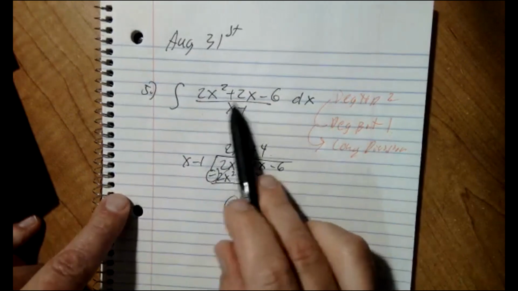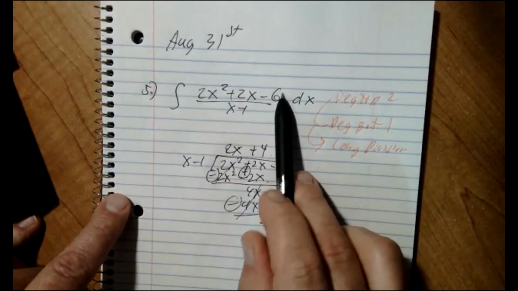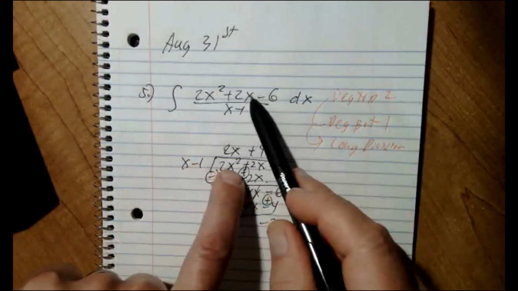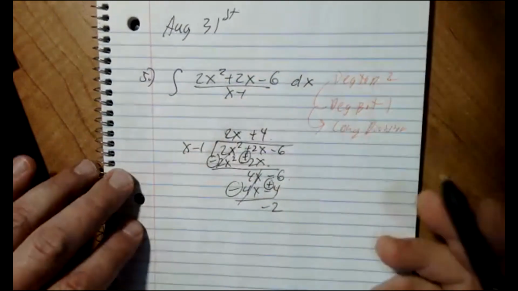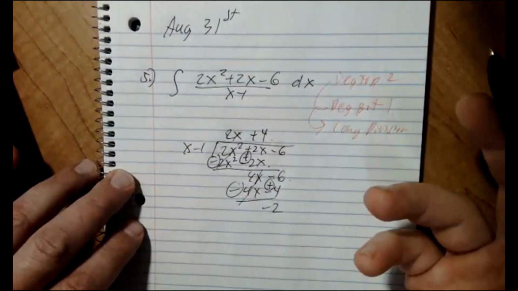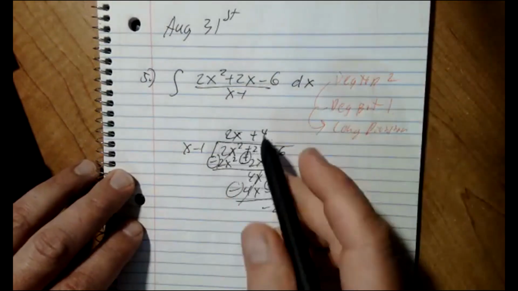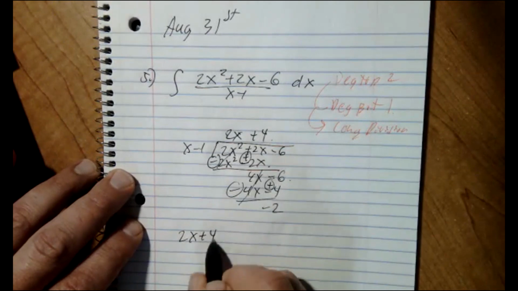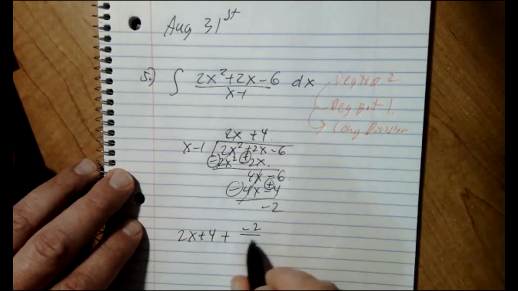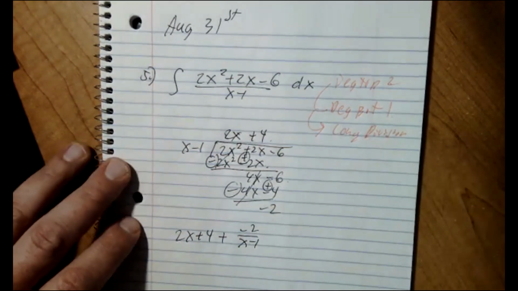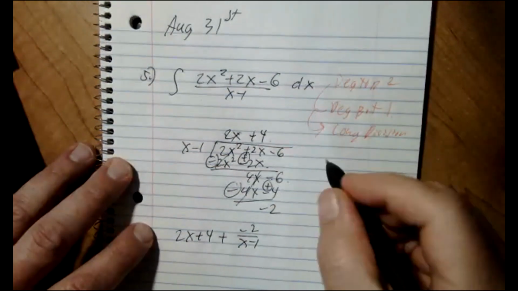So basically, this goes into here, right? The x minus 1 goes into 2x squared plus 2x minus 6 this many times with this left over. Or basically, it's like you're creating a mixed number, if you will, right? So this is like the whole part, the 2x plus 4, plus then you're going to have the fractional part. You're going to have the negative 2 over the x minus 1. Maybe it might be worth doing just to show you what I'm talking about, like with numbers.